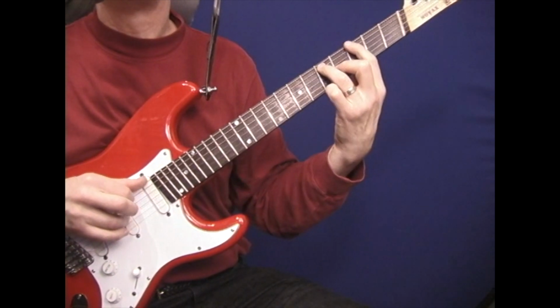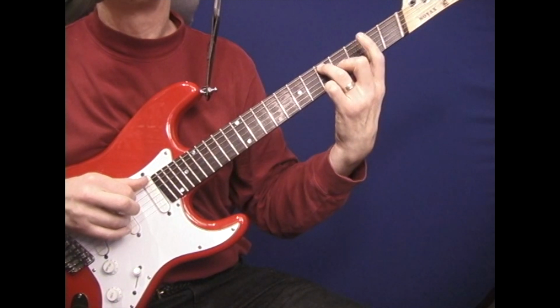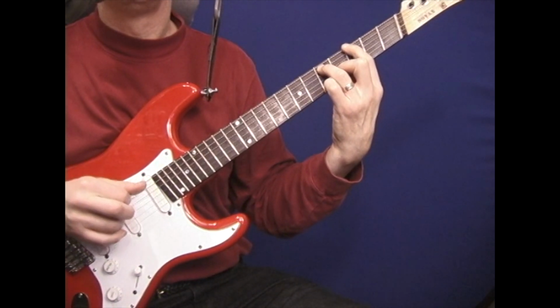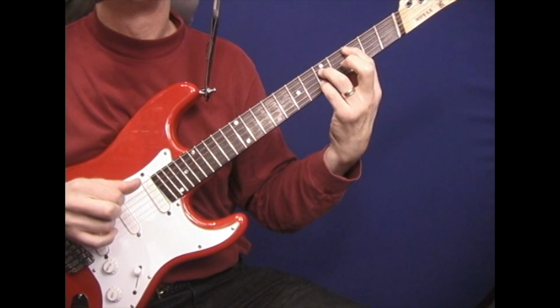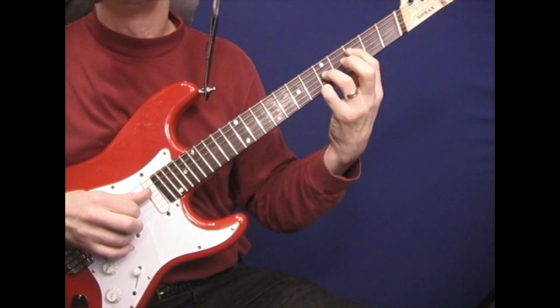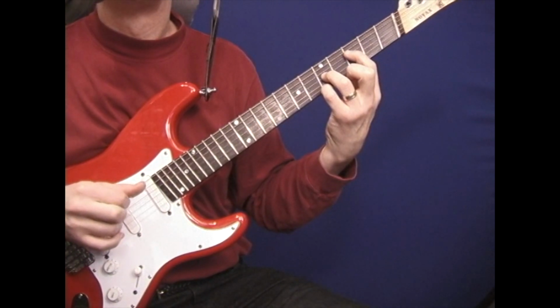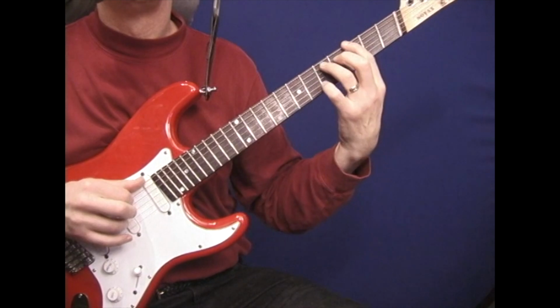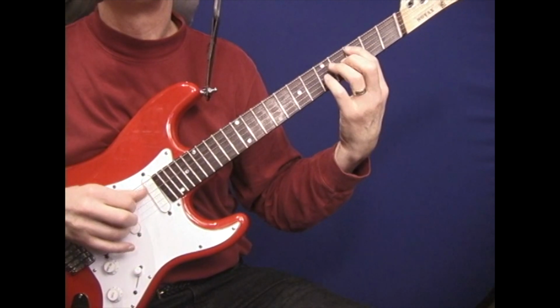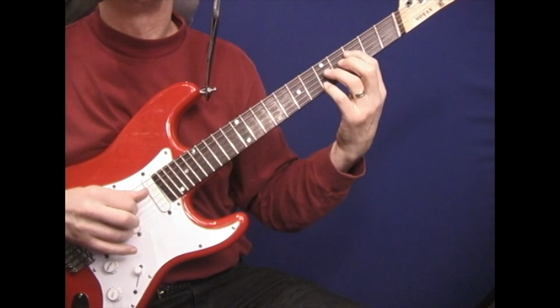So this is the G open voice triad with the root in the bass, and then the C, and then the F. Root, 5th, 3rd, root, 5th, 3rd, root, 5th, 3rd.